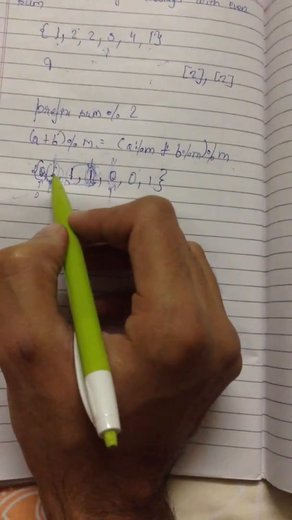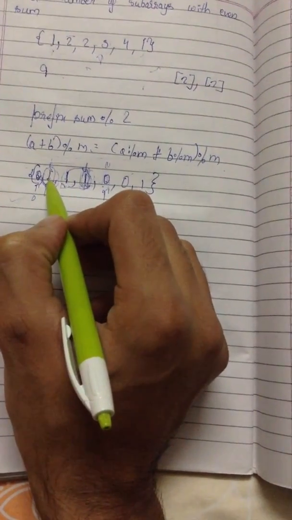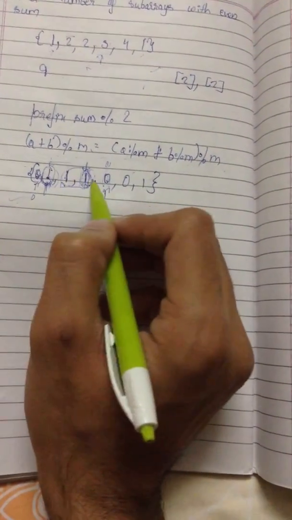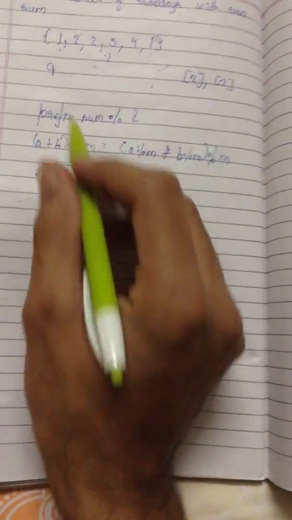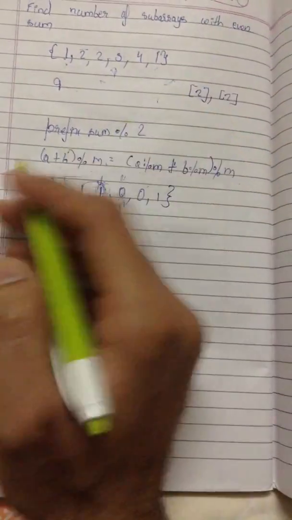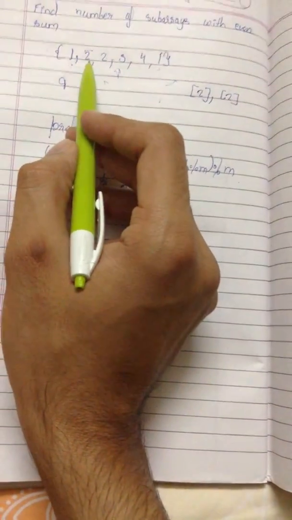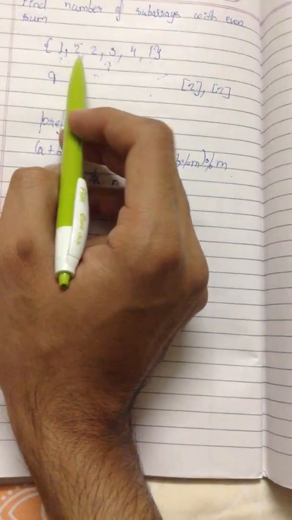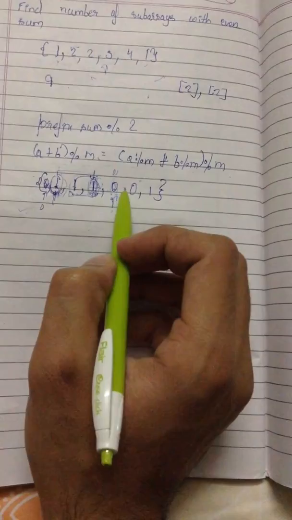That's why the mod value is just being carried here. That's why 2 2 is a subarray with even sum.